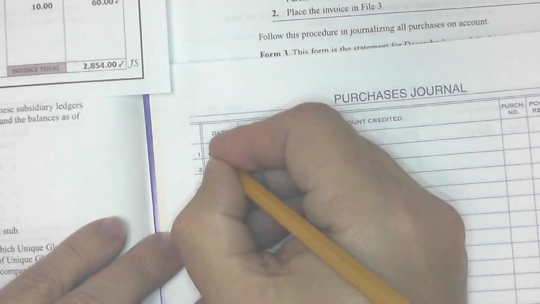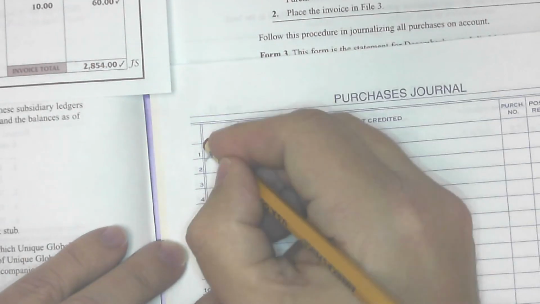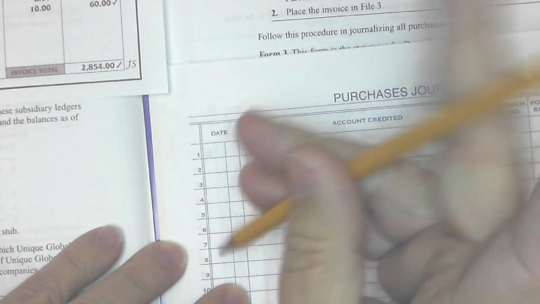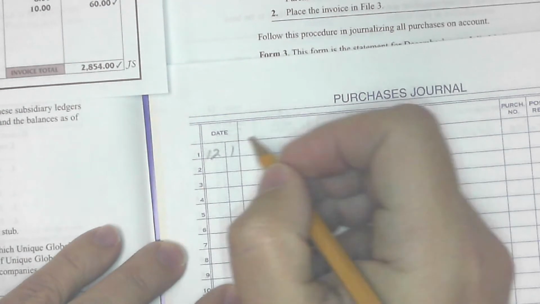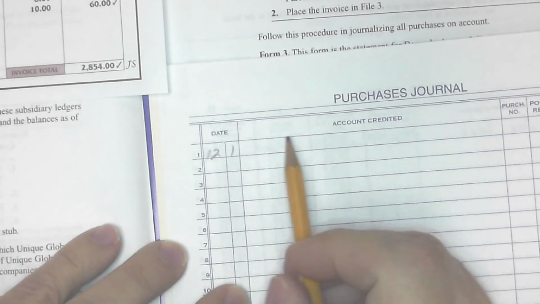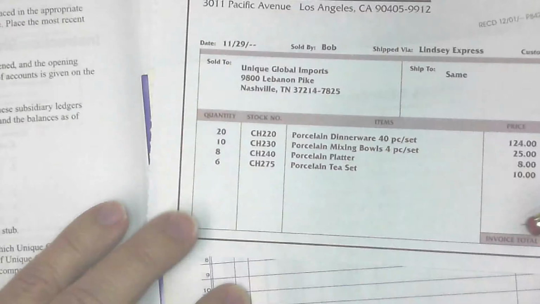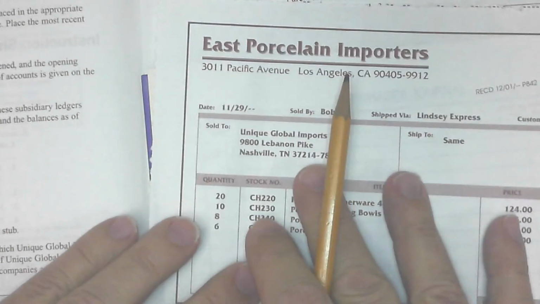So we've got our date, 12/1. The account that it's from is East Porcelain Importers.